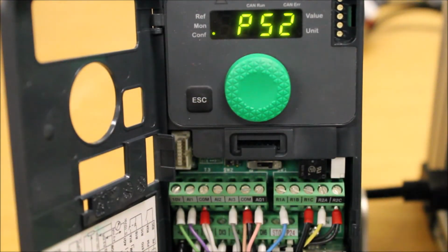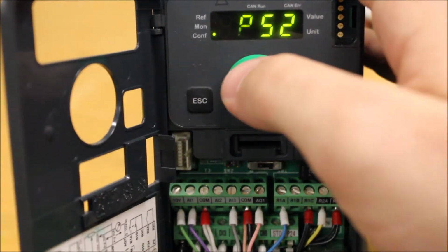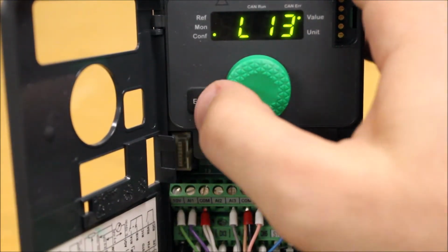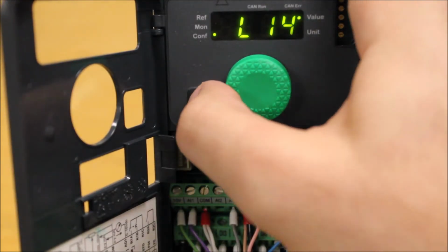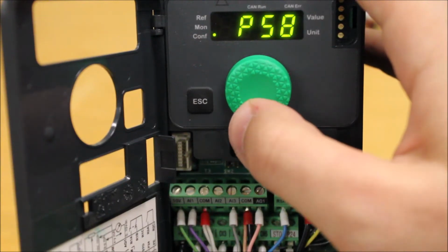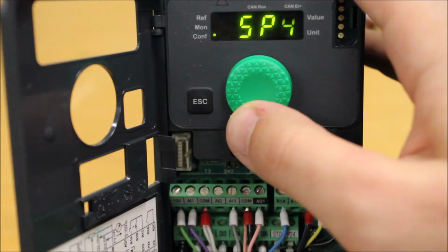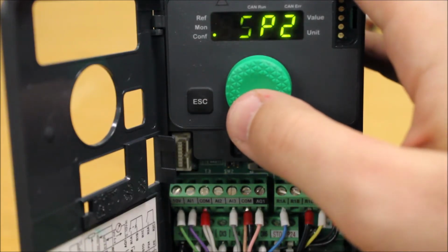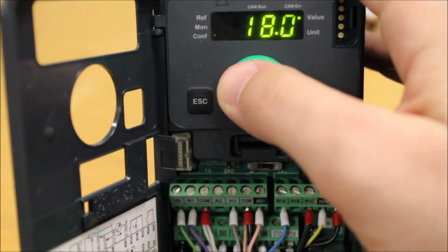All right. So once we program the logic inputs, which is the PS numbers, so PS2, 4, 8 are the actual digital inputs you have to assign them to. But the speeds themselves, in the same menu, you have to find the SP2, SP3, so on and so forth. Okay? So we want to assign the SP2 to 30 Hertz. Again, this is the first speed, SP2.